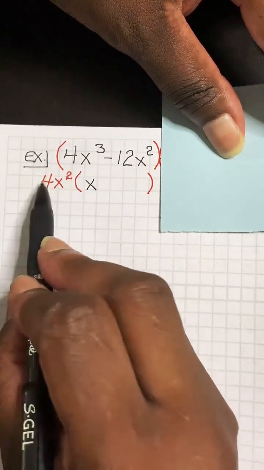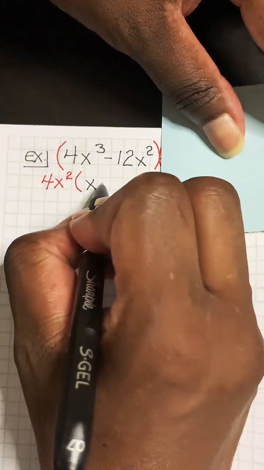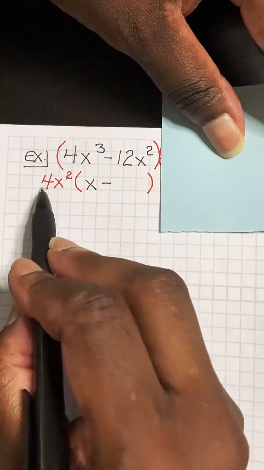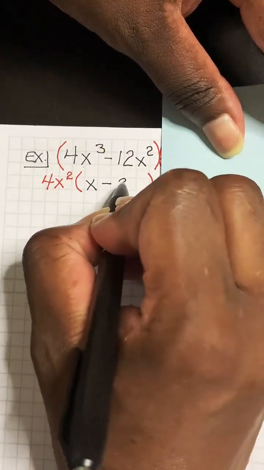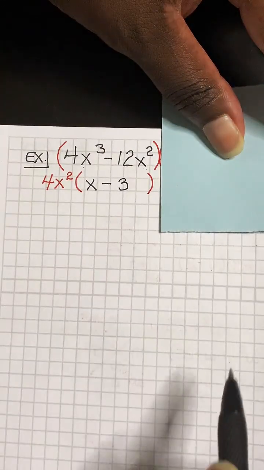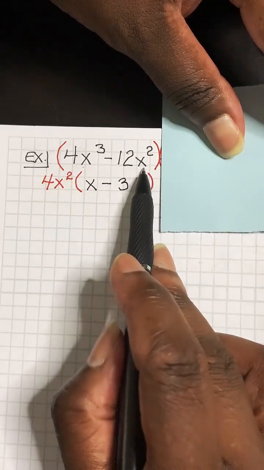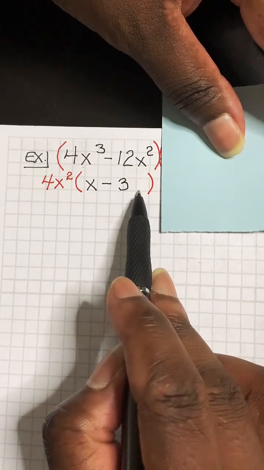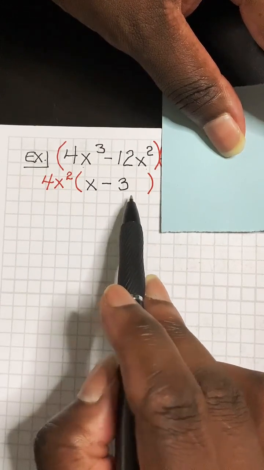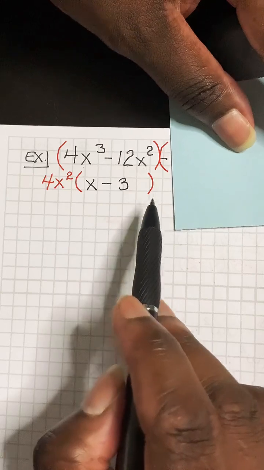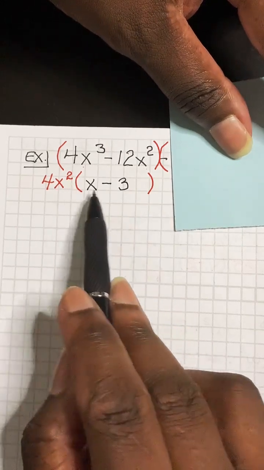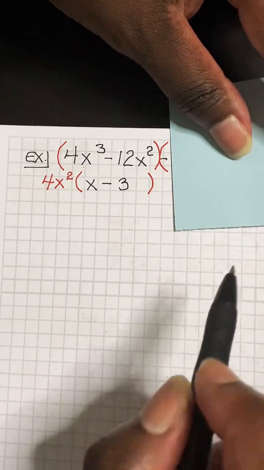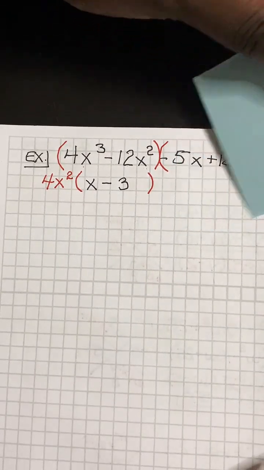A negative divided by a positive gives me a negative, and 12 divided by 4 gives me 3. And if you had 2 x's and you pulled out 2 x's, you don't have any x's left. So it's just exactly what you guys have: 4x squared times x minus 3. Good, with the negative 3.